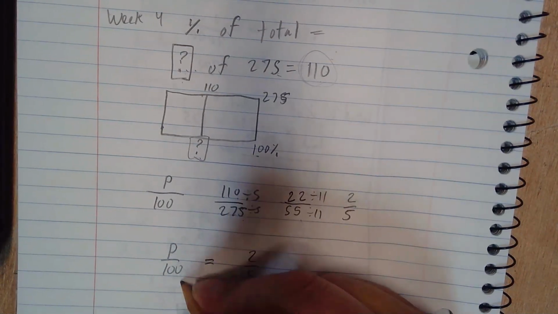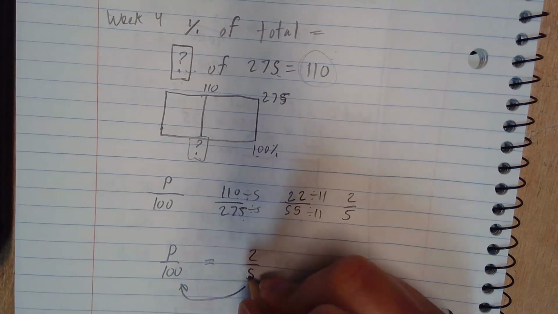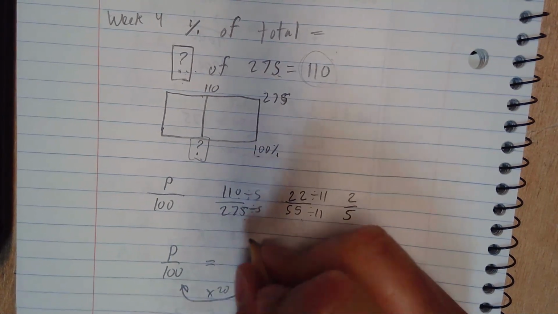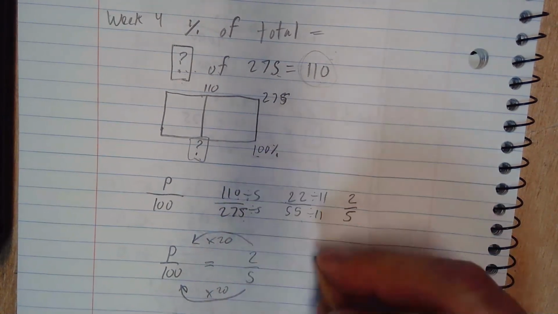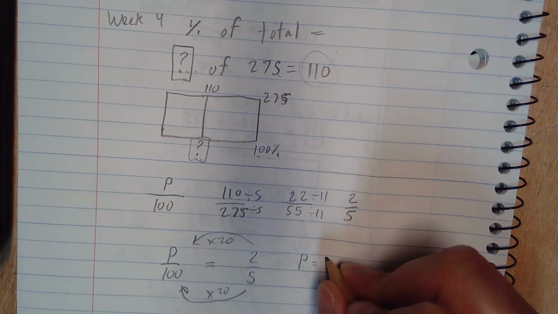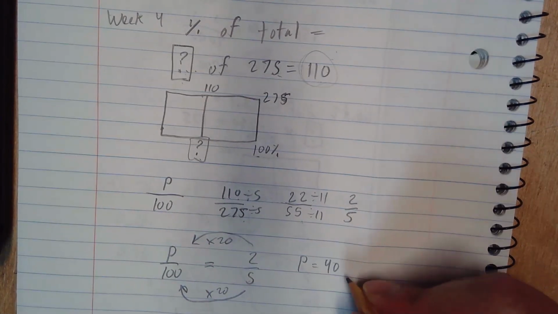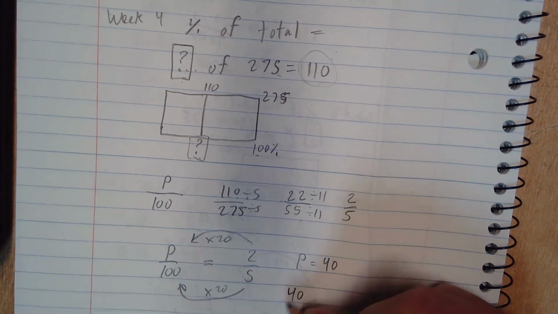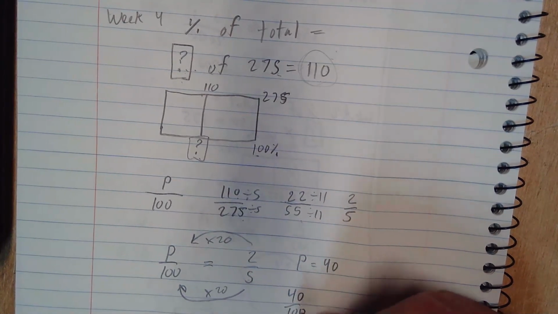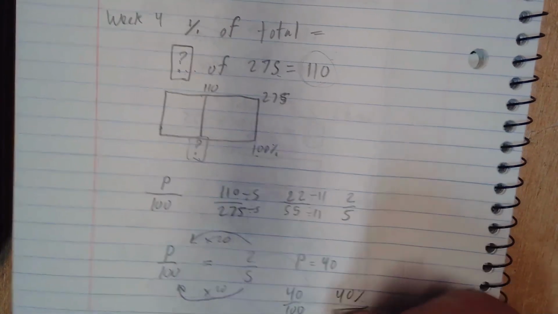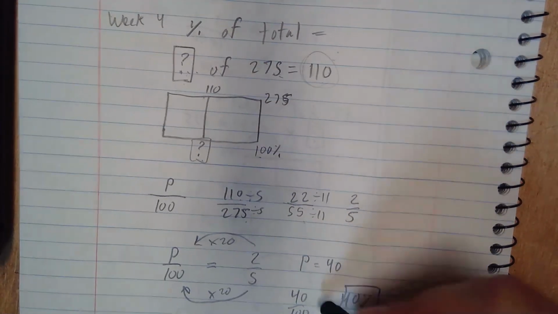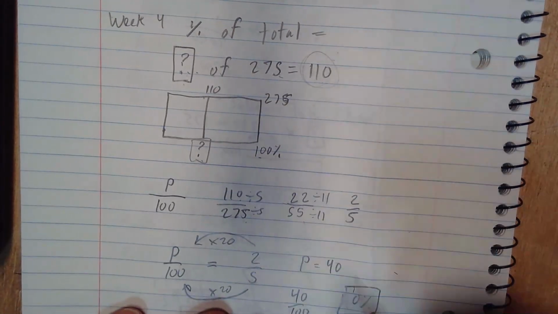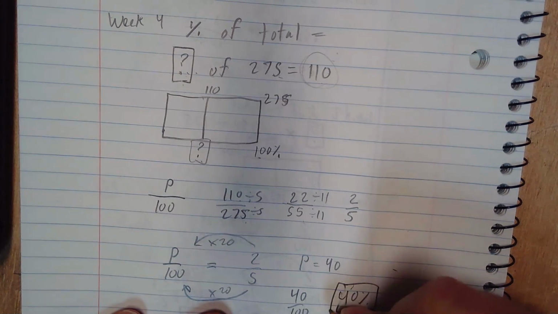We're trying to set up two equivalent fractions, two equivalent ratios. I can scale up 5 by 20 to get to 100. Guess what? You can do the same thing here. That means your percent is 40. And it is percent, because guess what? It's 40 over 100. 40 per 100 is 40%. There. Could have left it alone. I think you know it's 40, but I want to make sure there's no confusion.